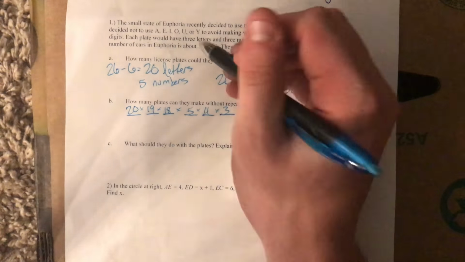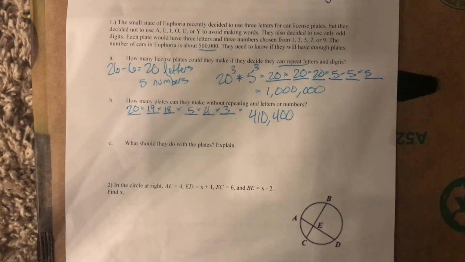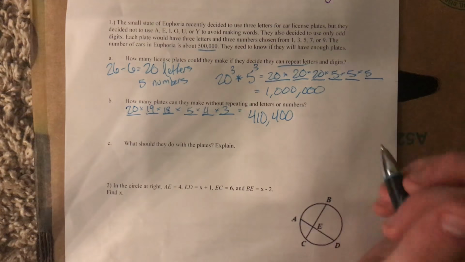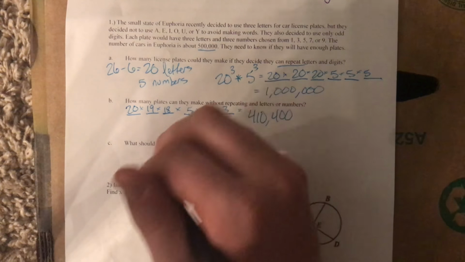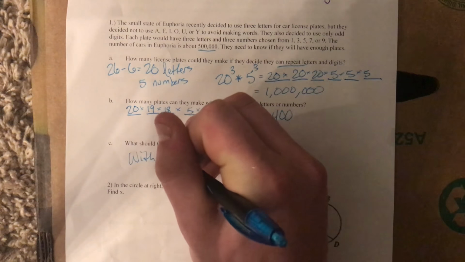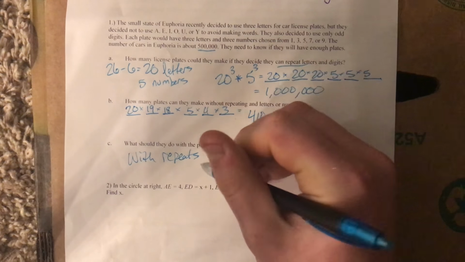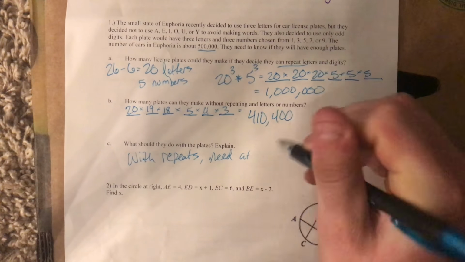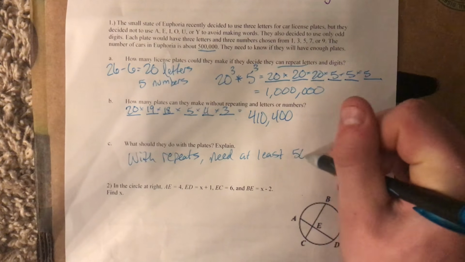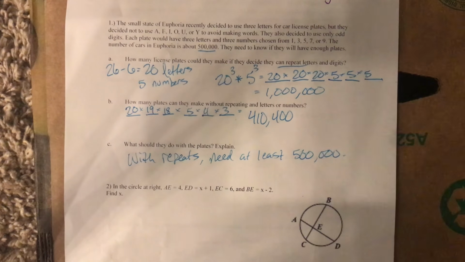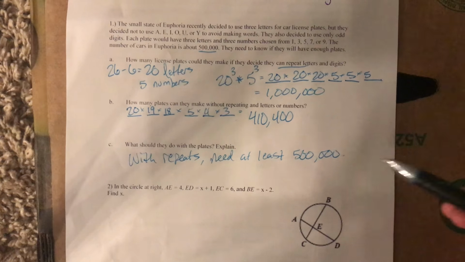So what should we do? Well, we need enough for 500,000 people. So I would say that first option would be the best. So let's do allow with repeats. We need at least 500,000, and that's what that gets us. If we pick B, we're not going to quite get enough.